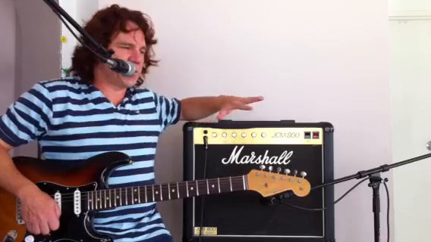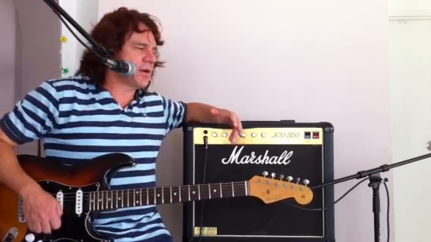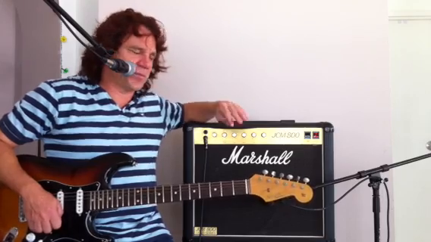But again, depends on the room. We've got tile floors in here, so it's going to sound a little bit brighter than rooms with carpet. So you just need to adjust it. But this is predominantly where I've found it sounds all right.